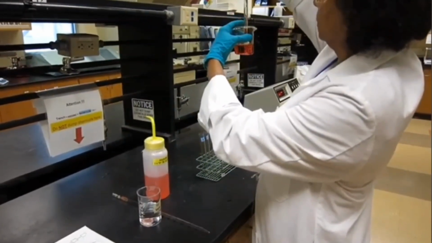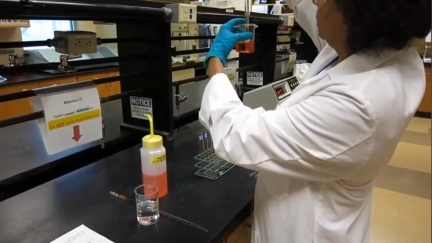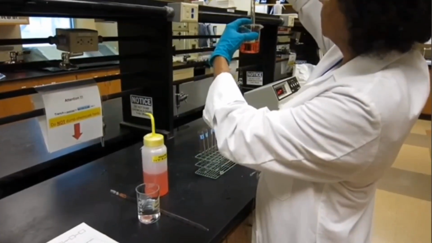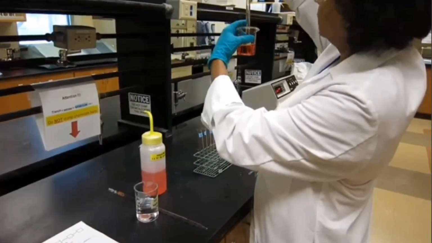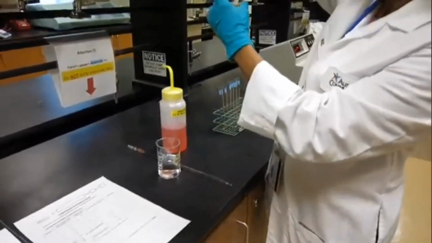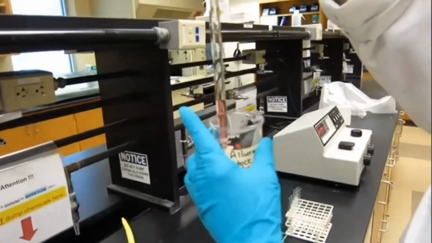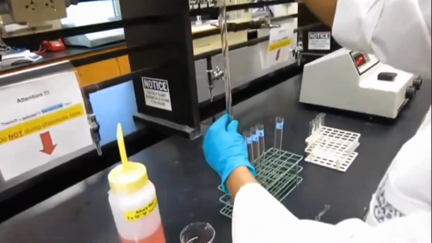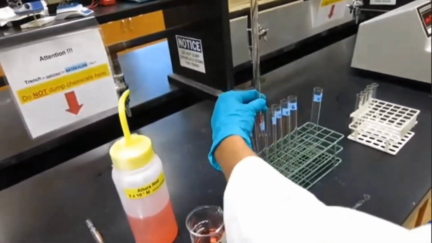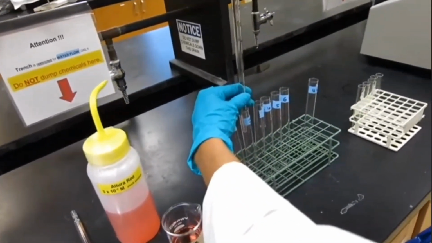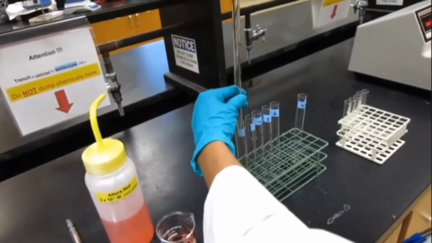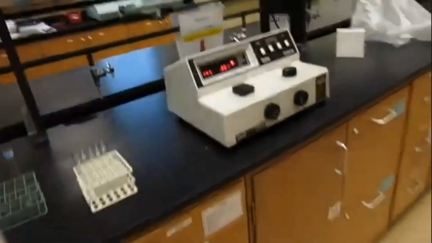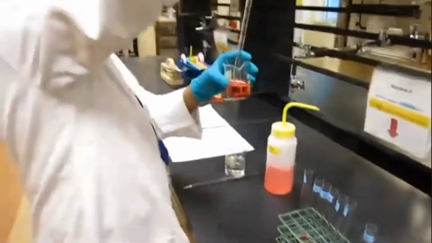The first test tube is going to be just the distilled water and we're going to be using that as our blank. And for the second test tube, we're going to be adding 2 milliliters of Allura red stock solution, which has the molarity 3 times 10 to the negative 5.